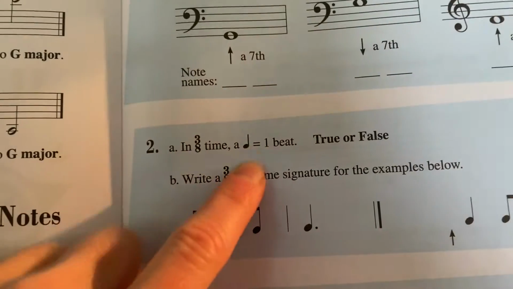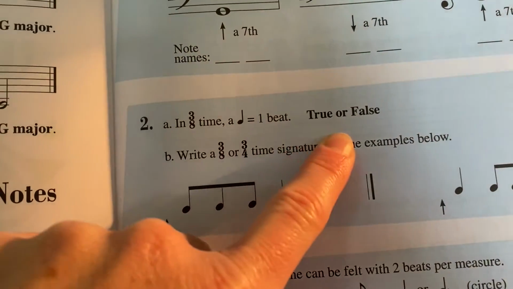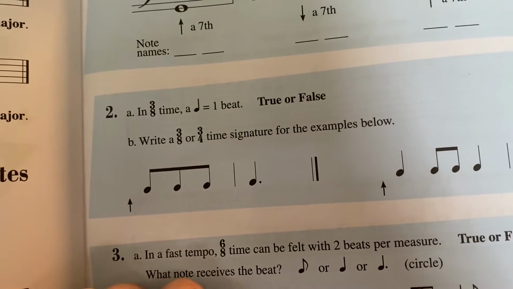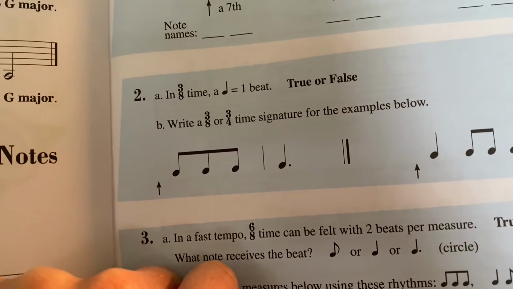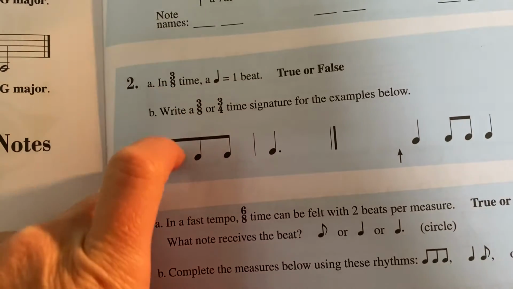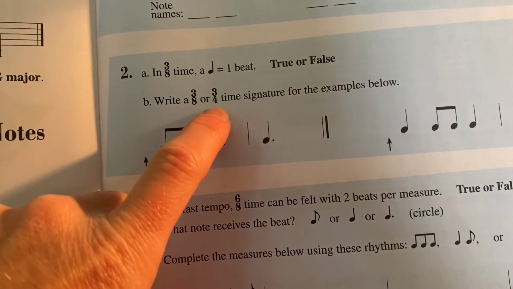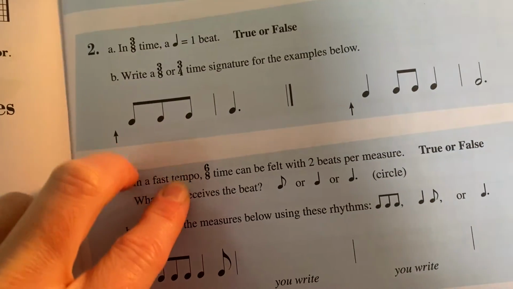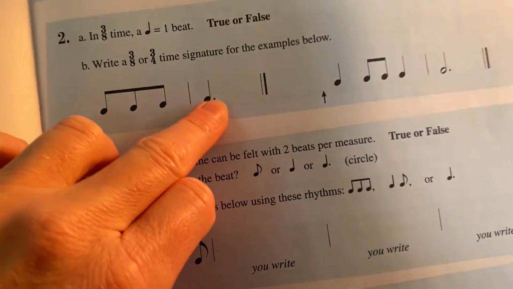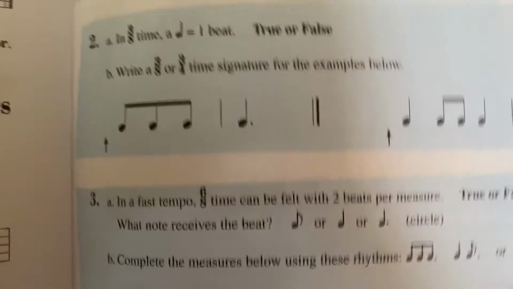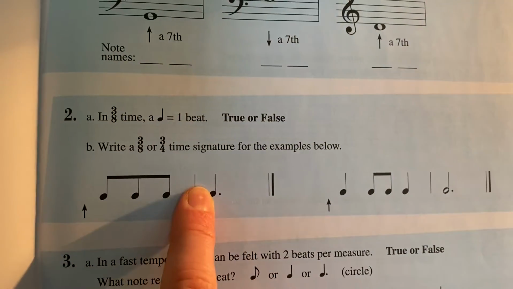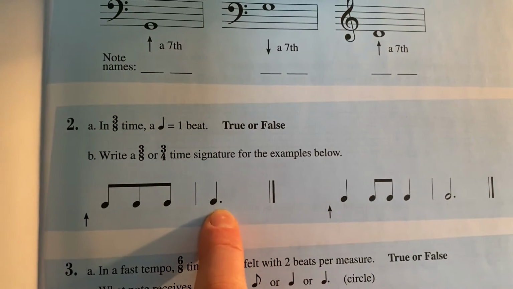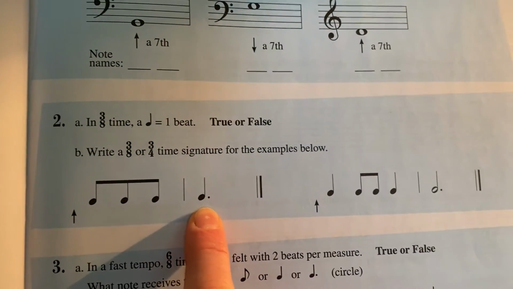All right. In 3/8 time, quarter note gets 1 beat. True or false? What do you think? Nope, right? Because the 8 means the 8th note gets one beat, right? Is it 3/8 or 3/4 time signature for the examples below. Okay, so here we've got dun dun dun 1, 2, 3. Okay, this is gonna be 3/4 timing, right? 1, 2, 3, because this is getting 1 count, right?